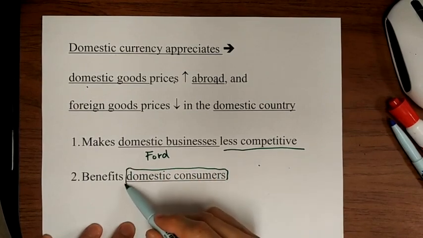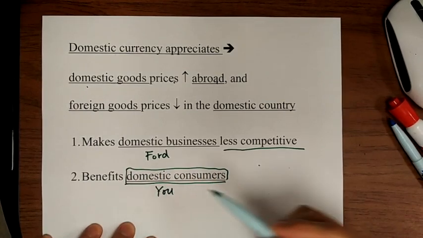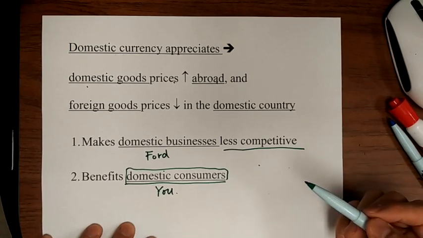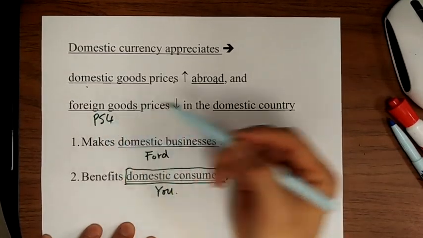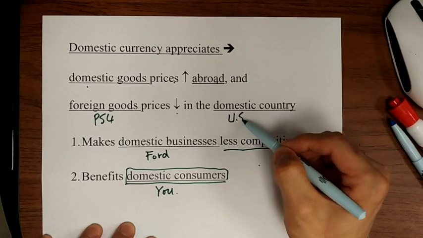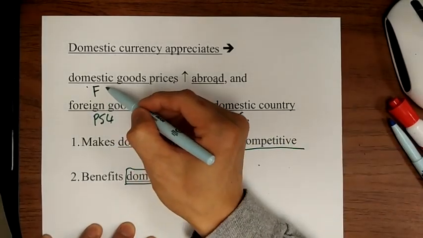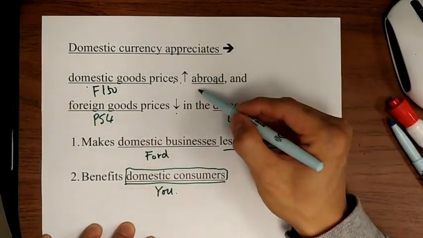Domestic customers, are you happy? Yes, because PlayStation 4 price dropped in the United States. F-150 price increases in Japan.